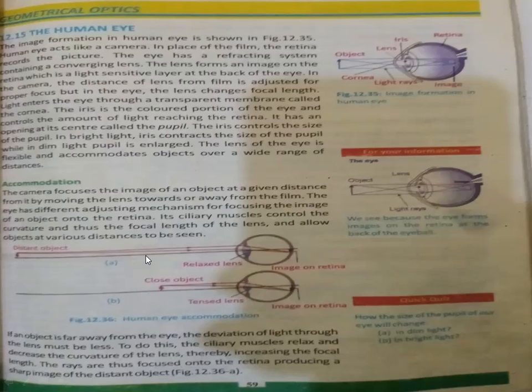So there are two things. One, the object is placed at a very long distance, a distant object, very far away from the eyes. In this case, very little light enters the lens, and our lens will be relaxed. The ciliary muscles of the eyes decrease the curvature of the lens and increase the focal length.